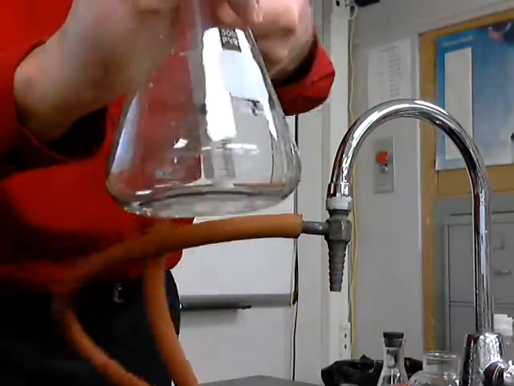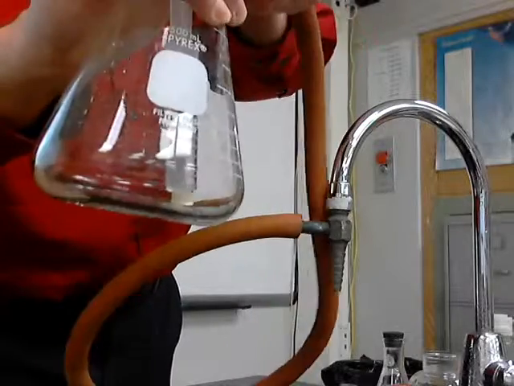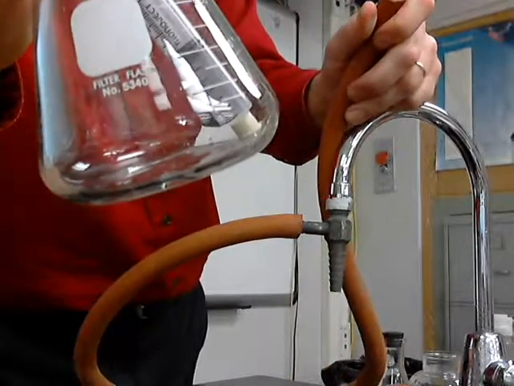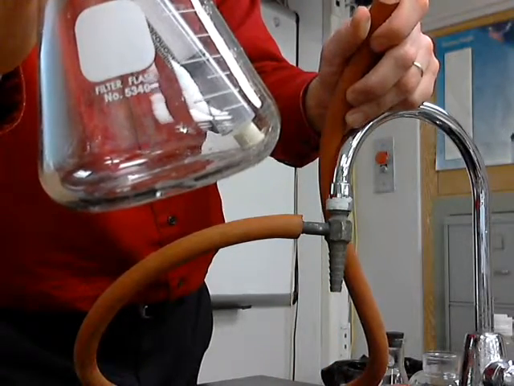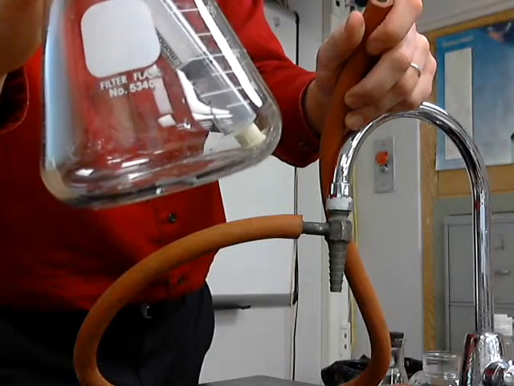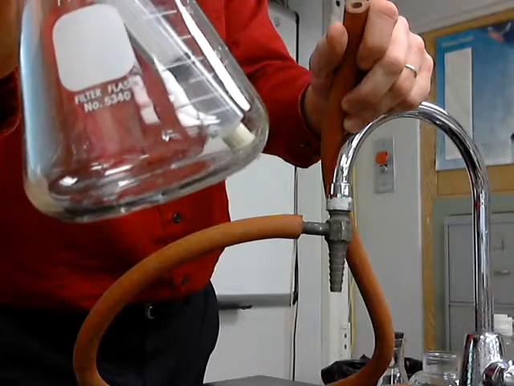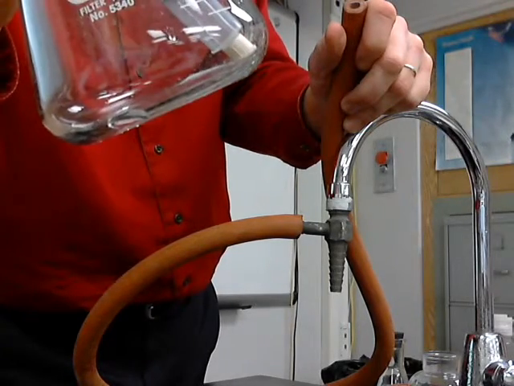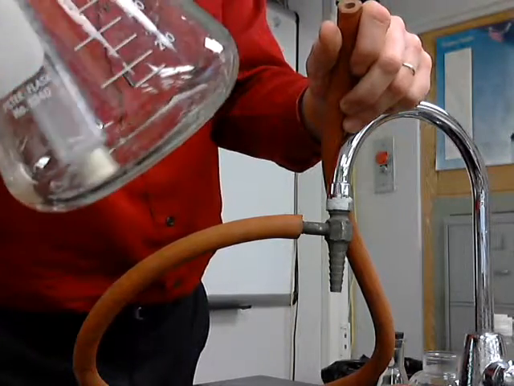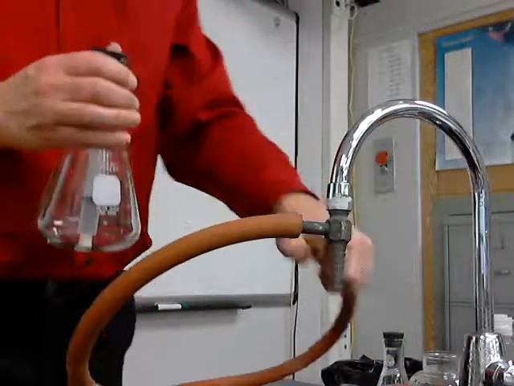Now watch, when I let the air back in, the syringe will go back to where it was. Slowly, but it does. All right. So basically, that's just another example of Boyle's Law. I decrease the pressure, and I increase the volume of the syringe. I let the air back in, and it got smaller.